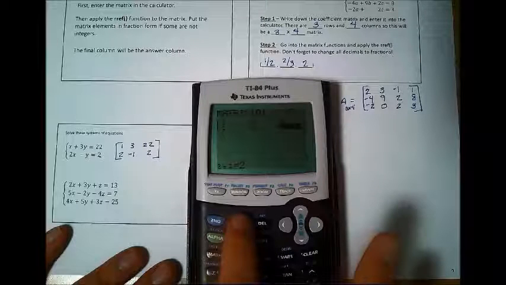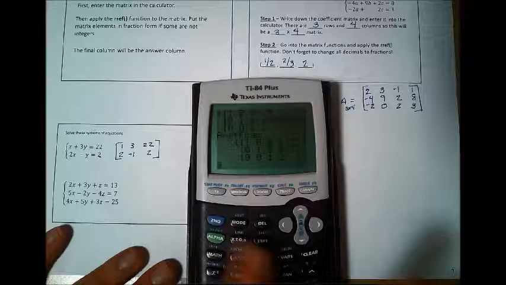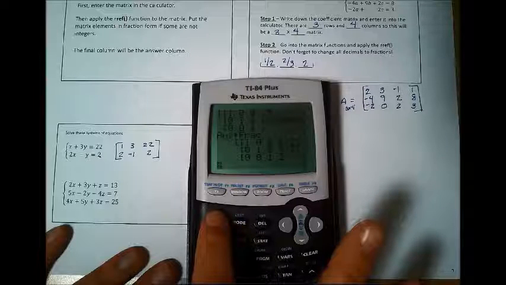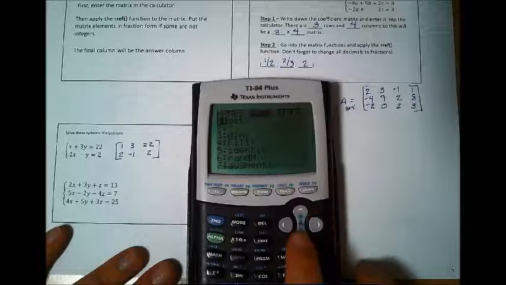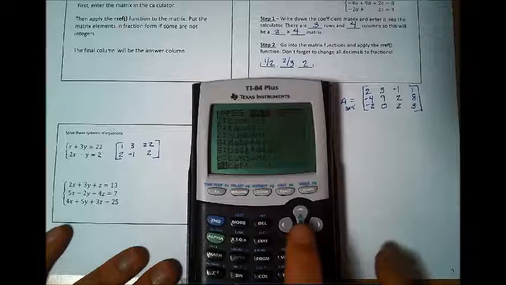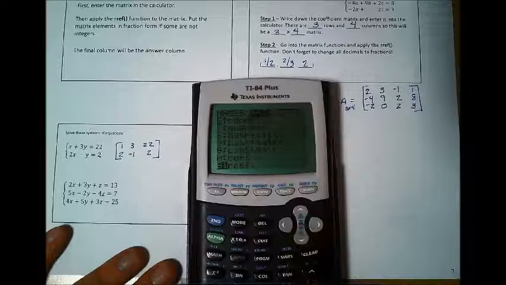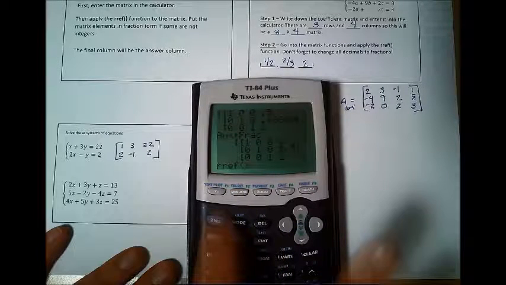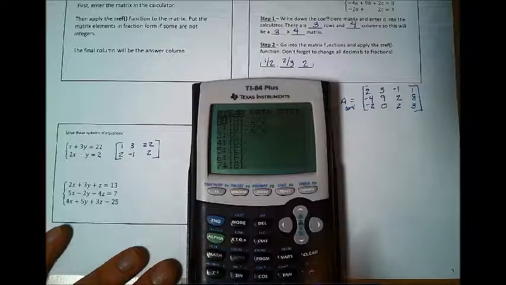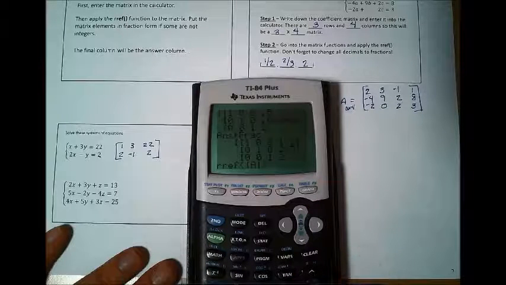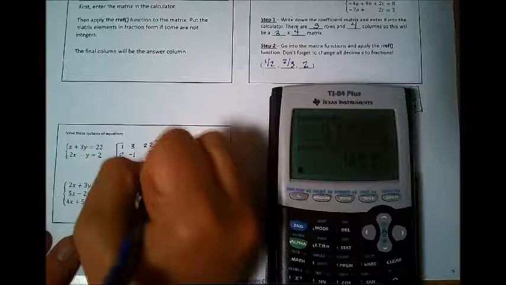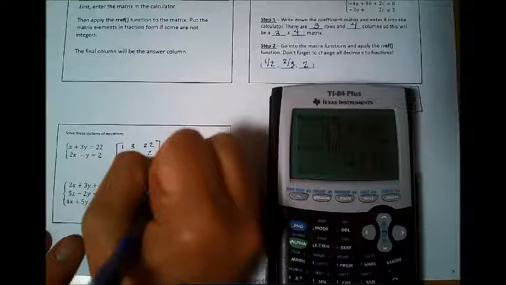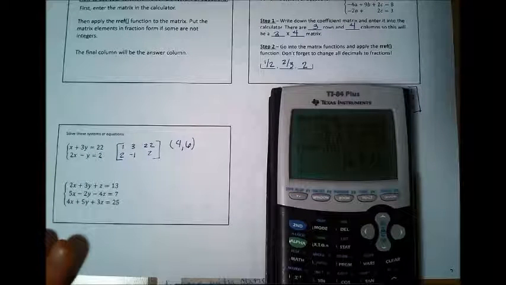Second quit. Second matrix, math. Scroll, scroll, scroll, scroll, scroll. Rref. Second matrix, A. Enter. Oh, look at that. That was a nice, happy one. Our answer is 4, 6. Way quicker.